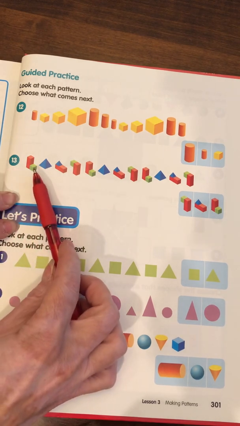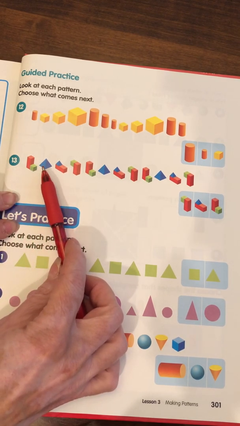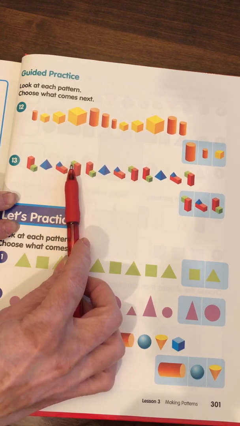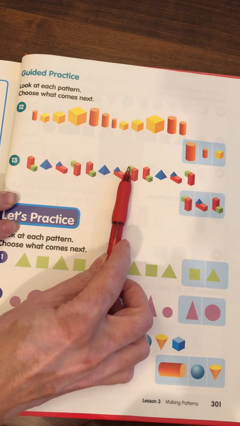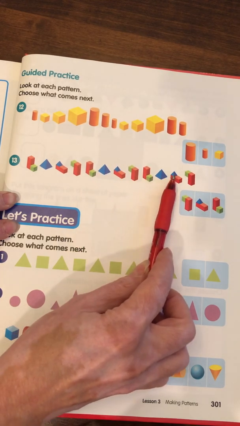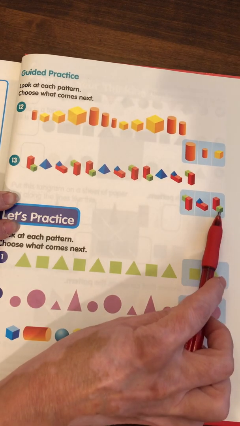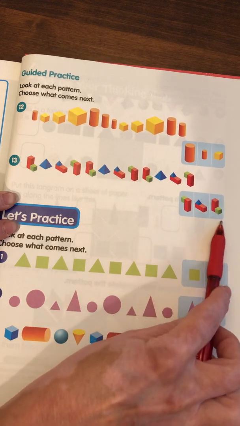All right. So if you were to look at this, you have the green nubbin out forward, then you have a big pyramid on top, this facing back, this facing front. The green facing front would be this final shape right here would continue the pattern.